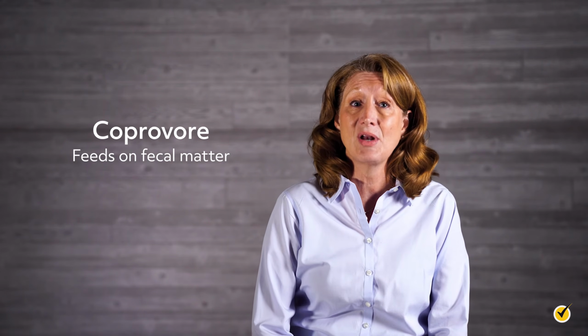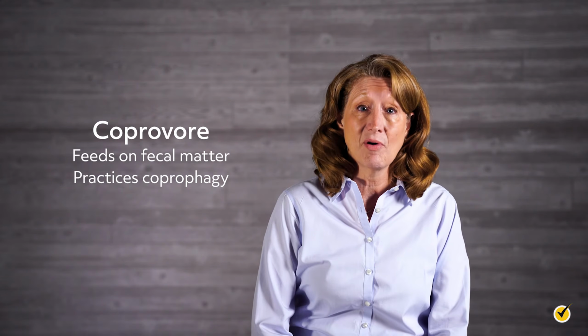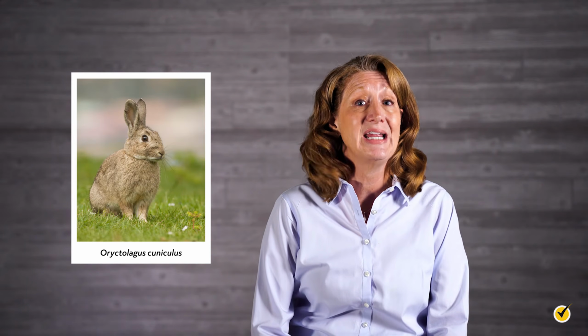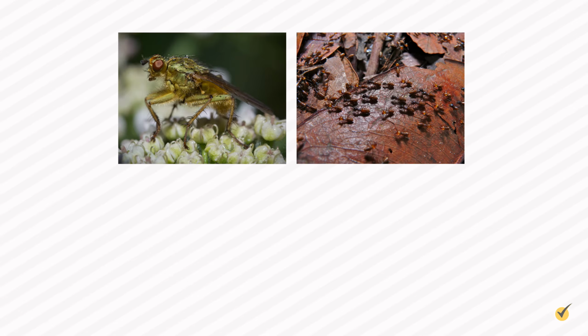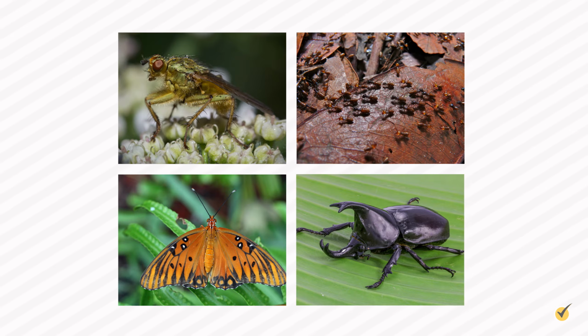Number 4, coprovore. Due to the inefficiencies of biological systems, much of the matter that heterotrophs consume remains undigested after passing through their digestive tracts. Because of this, many species have developed tendencies to consume fecal matter in a process known as coprophagy. Some coprophagic heterotrophs, such as certain species of rabbits, eat their own fecal matter to regain gut bacteria, or to utilize nutrients inaccessible until after initial digestion. Dung flies, termites, butterflies, and many species of beetles are common coprophagic insects.